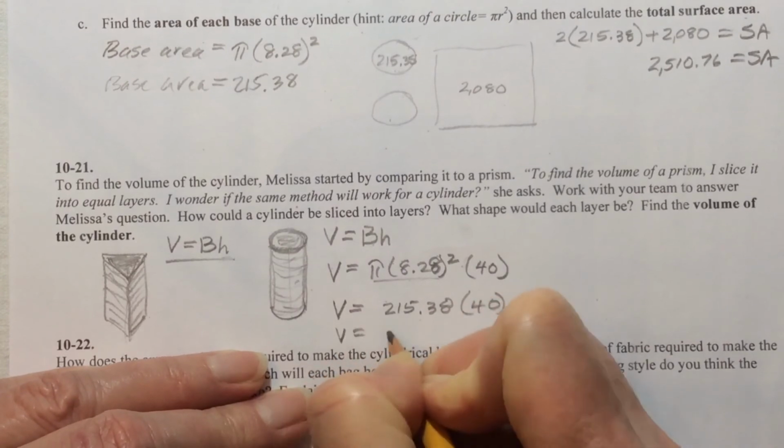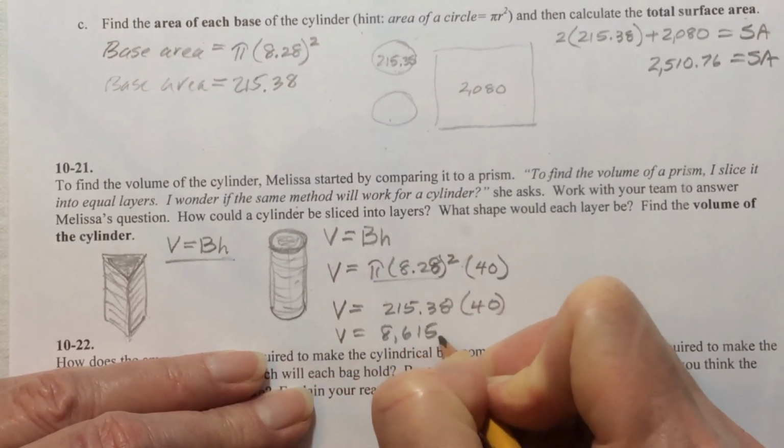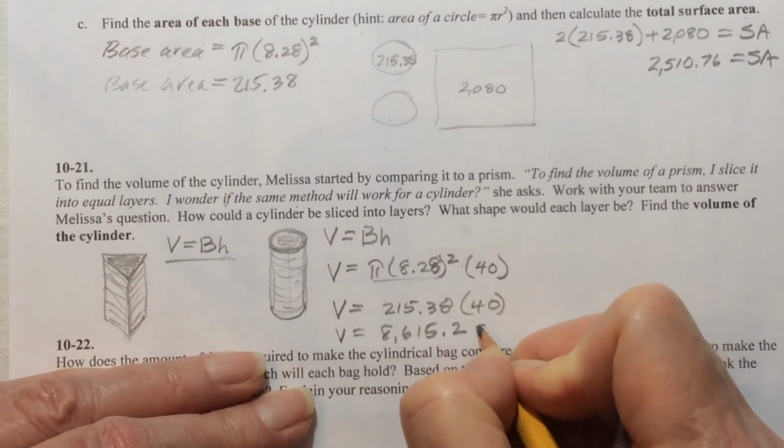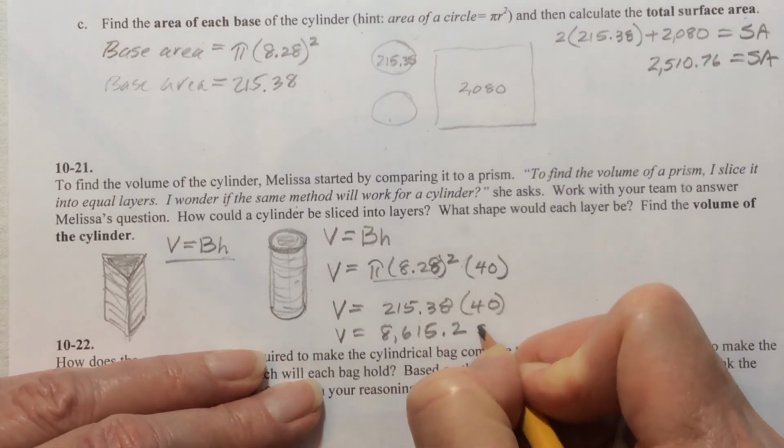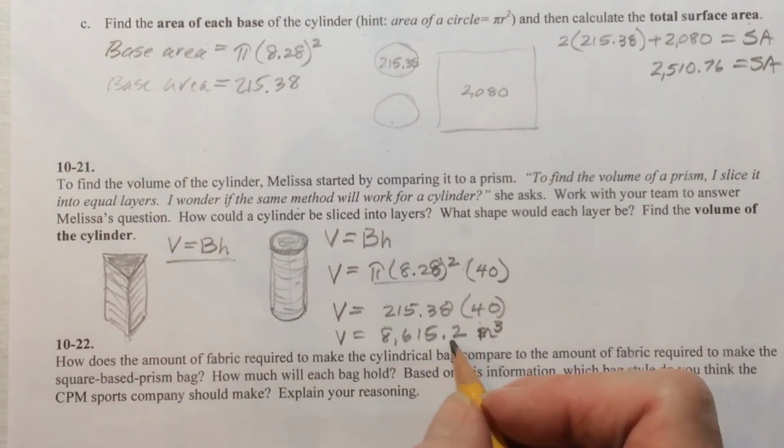So volume is equal to 8,615.2, and this is inches cubed. So that's our volume.